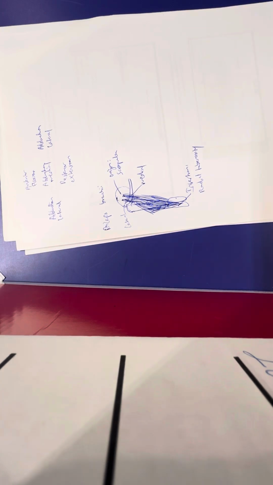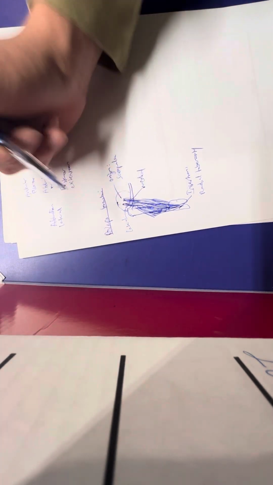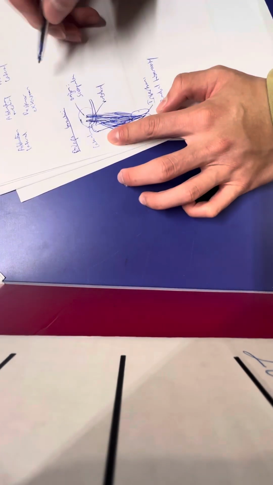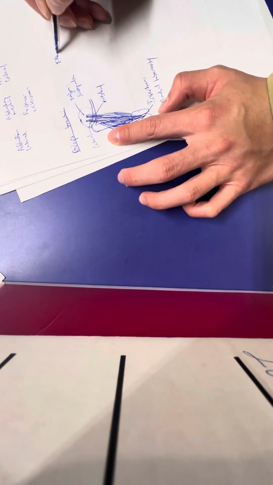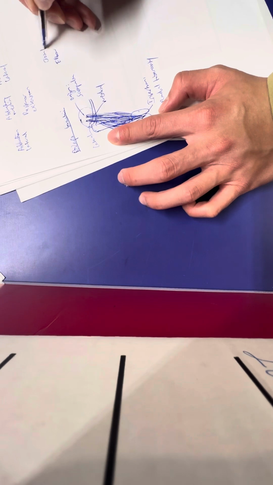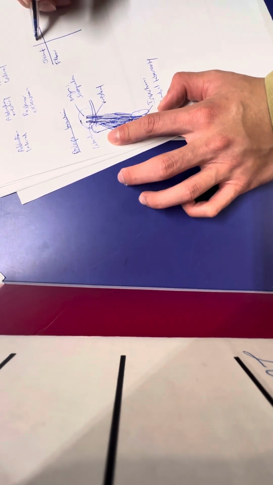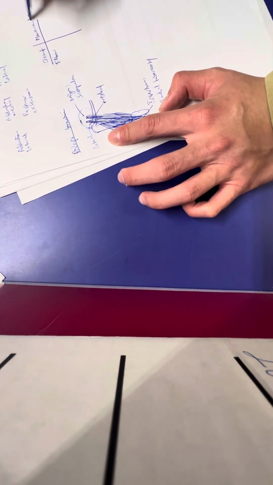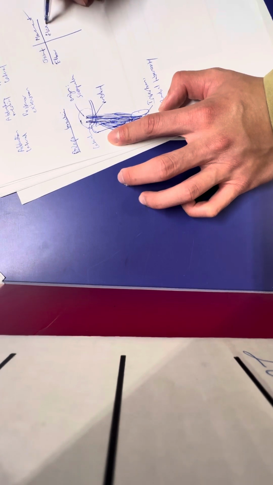Biceps brachii is responsible for this: when you contract your biceps, you're flexing your elbow, so your elbow joint is flexed. I'll be doing a table of joint movement. All right, elbow flexion.